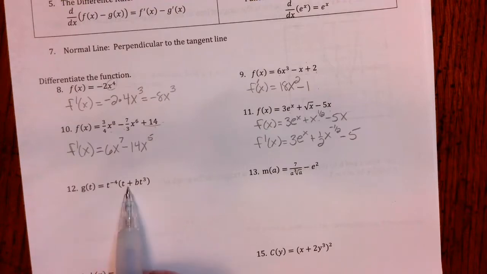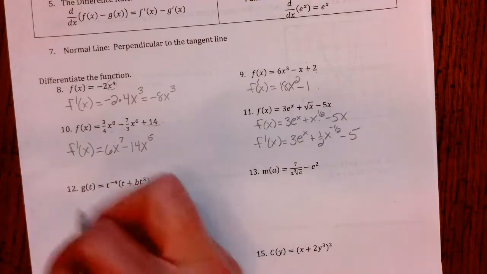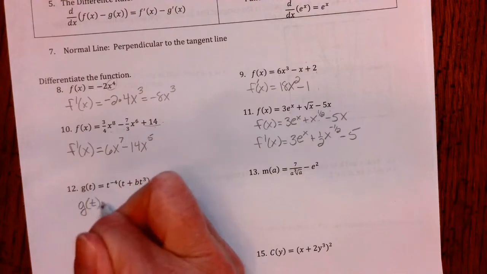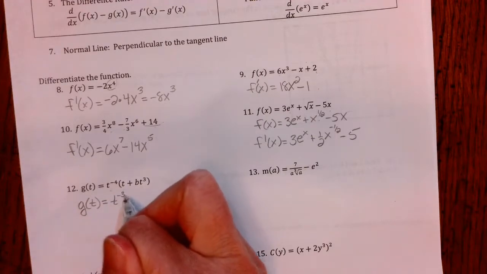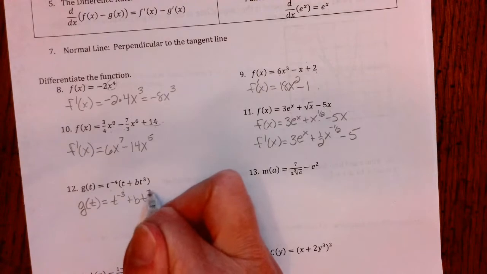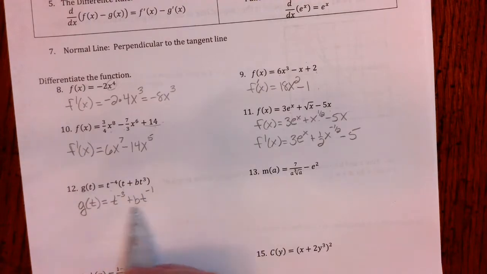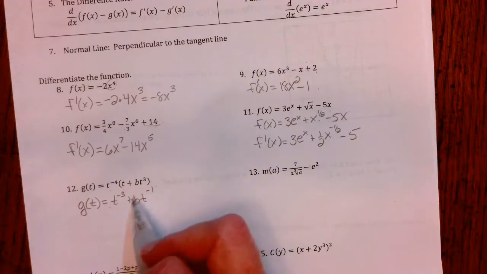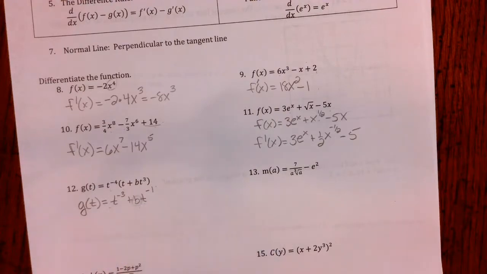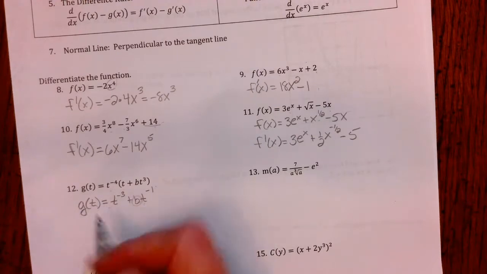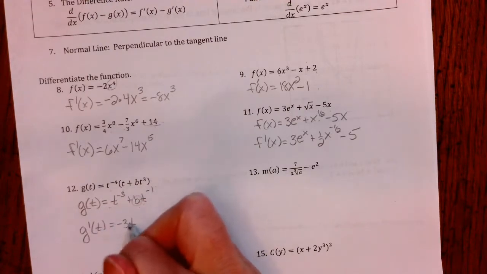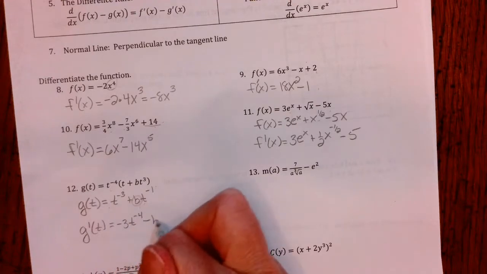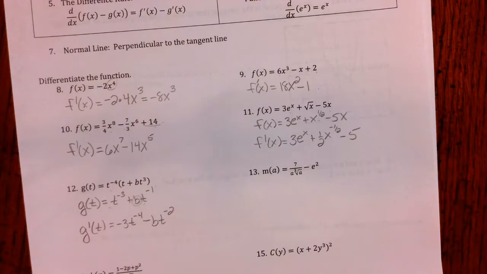In this first example, I have a product, but I don't have a product rule. That means I'm going to apply some algebra rules to condense it and get t to the negative third plus bt to the negative 1. Now I have two terms that have powers, and this is not t, so it's treated as a constant being multiplied because I am differentiating with respect to t. So g prime of t is going to equal negative 3t to the negative 4 minus bt to the negative 2, sorry.